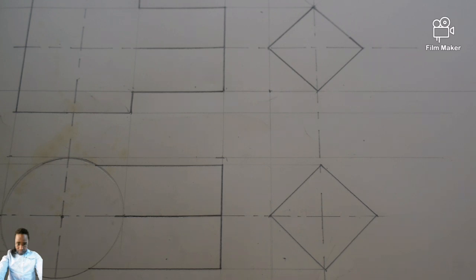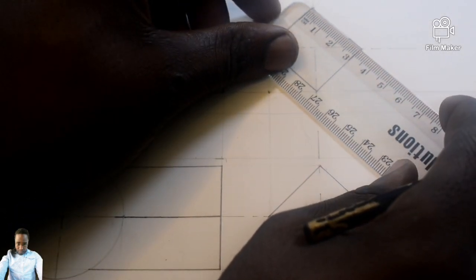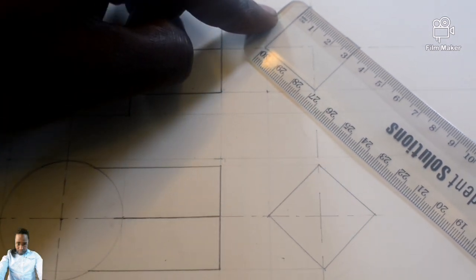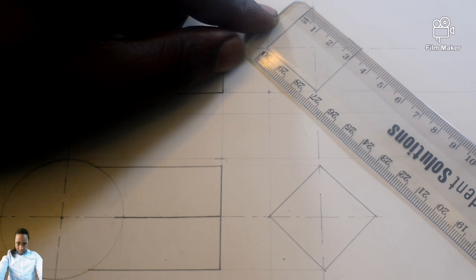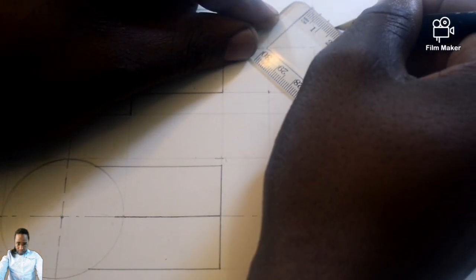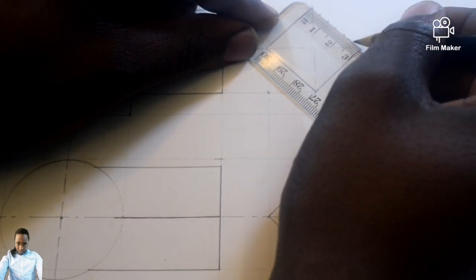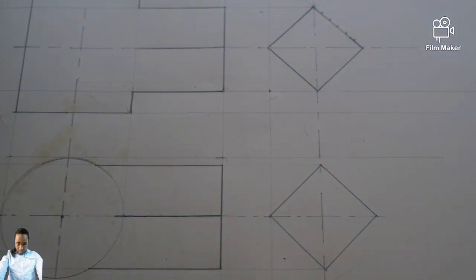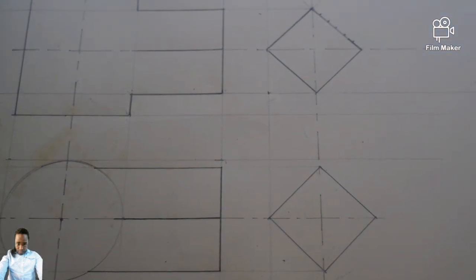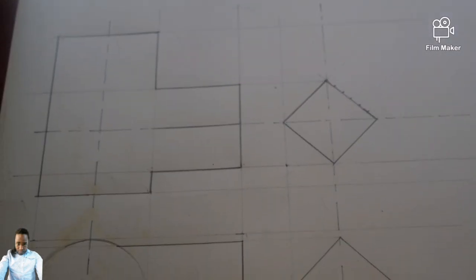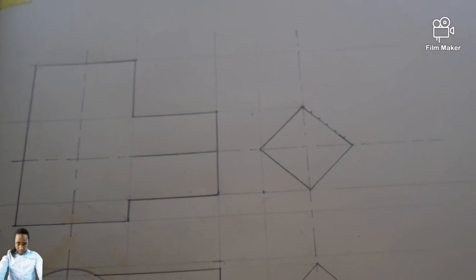I'll take my 30mm ruler and divide this from here till there, which is 30mm, isn't it? I am going to divide it into 5 equal spaces. So this is 0, 5, 10, 15, 20, 25, and 30. We are now approaching the curve of interpenetration.